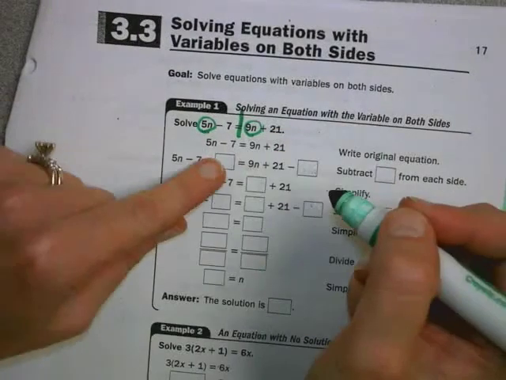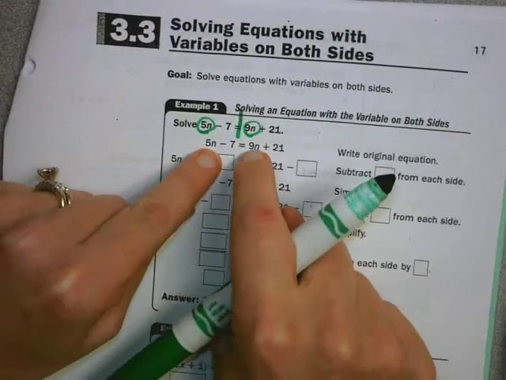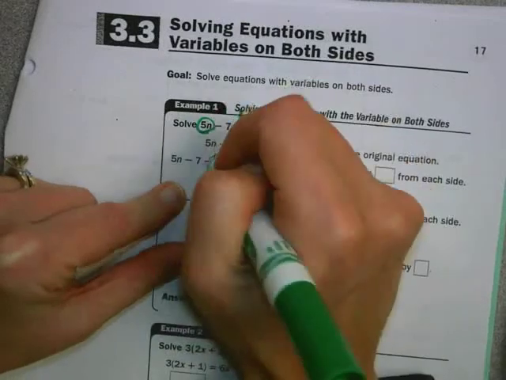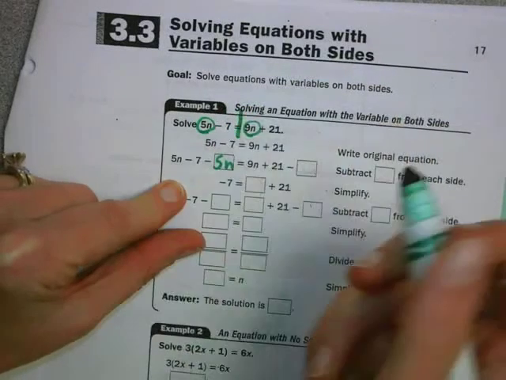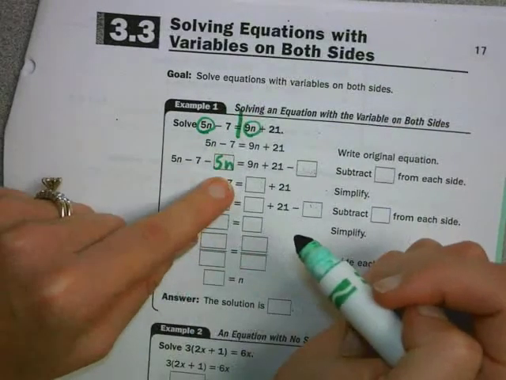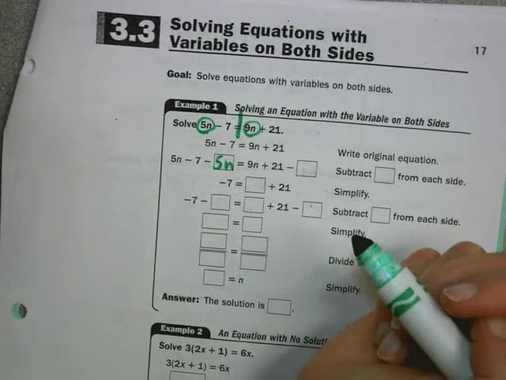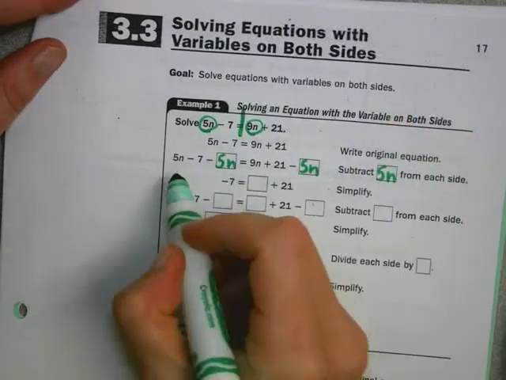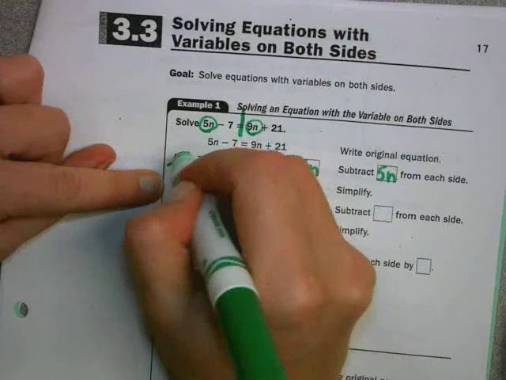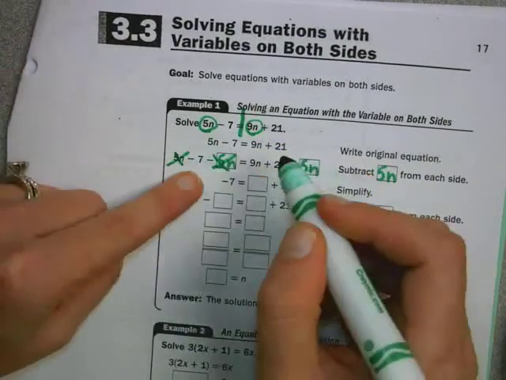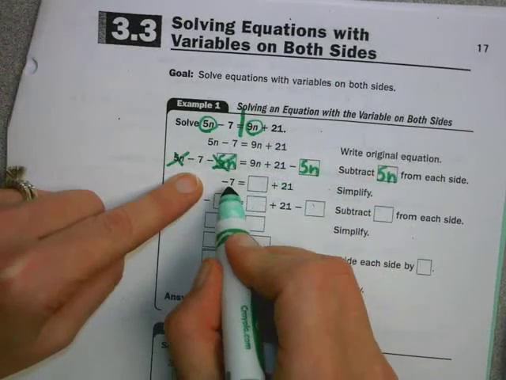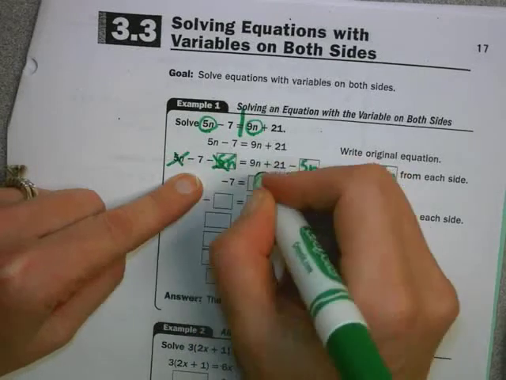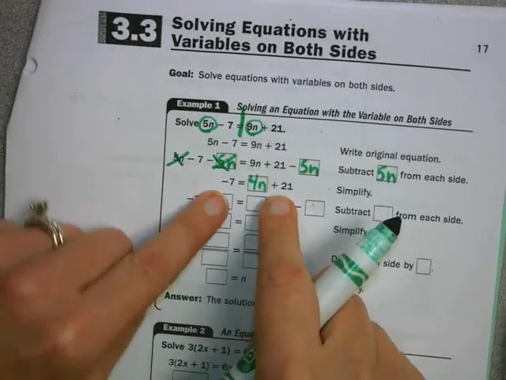Now I can write it underneath, minus 5n here under the n's, or I can write it in row format, and you know they like that here. So I'm going to write minus 5n. If you don't like minus 5n, you can say adding negative 5n. So I'm going to subtract 5n to both sides. A positive 5n and a negative 5n cancel, and we're left with negative 7, and that's what's rewritten there. Over here, I have 9n minus 5n is 4n, and the plus 21 gets rewritten.